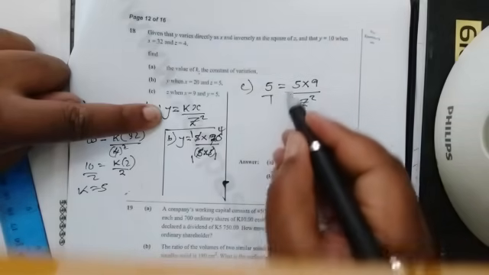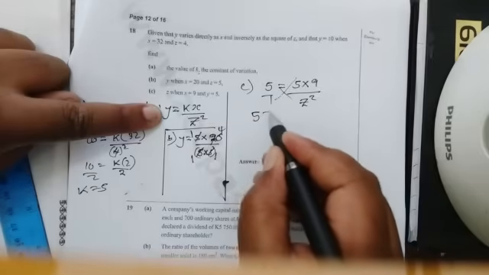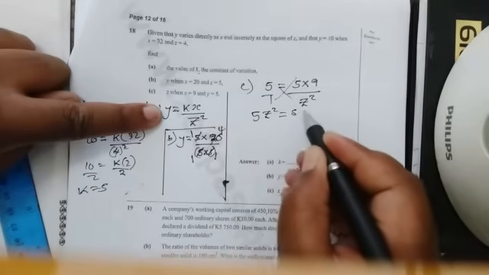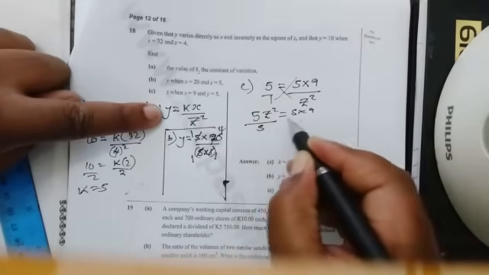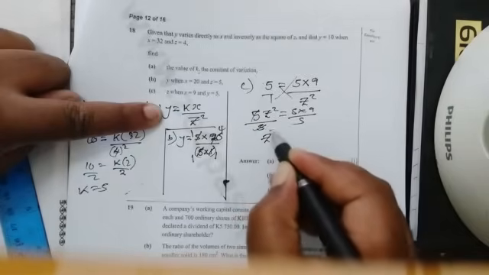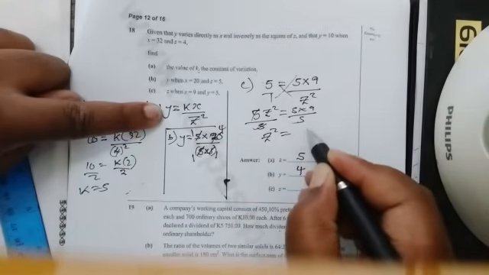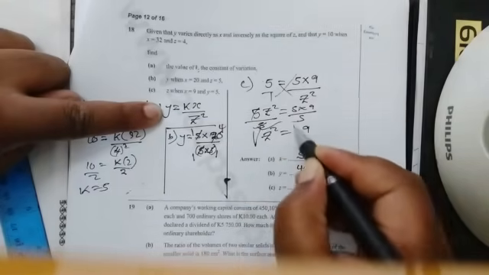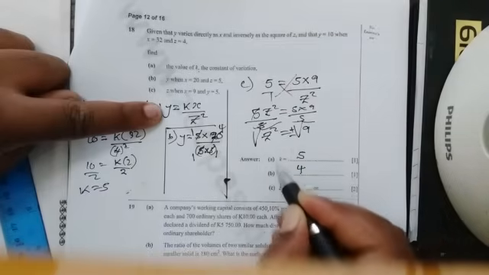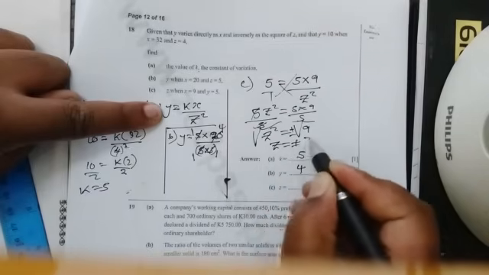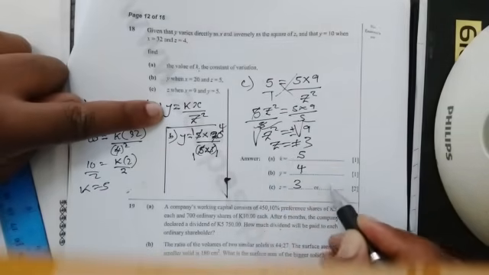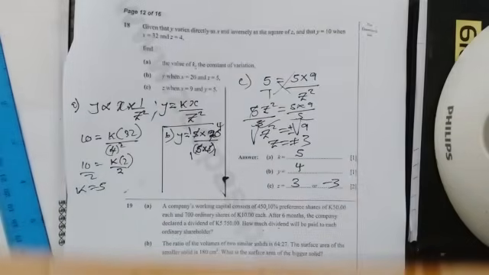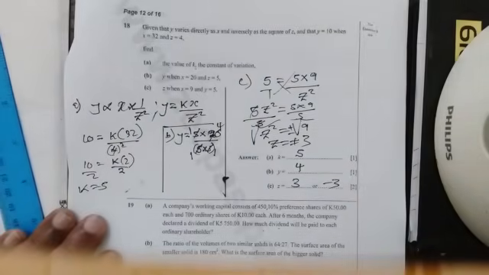You cross multiply, so 5 z squared is equal to 5 by 9. Divided by 5, divided by 5, z squared is equal to, 5 and 5 will cancel, remain with 9. The square root here, you have positive or negative, so z is plus or minus 3. So this is 3 or negative 3. Okay, that is our answer there.